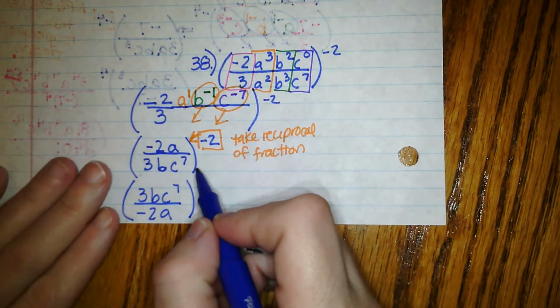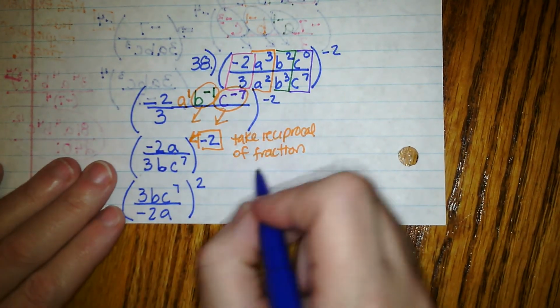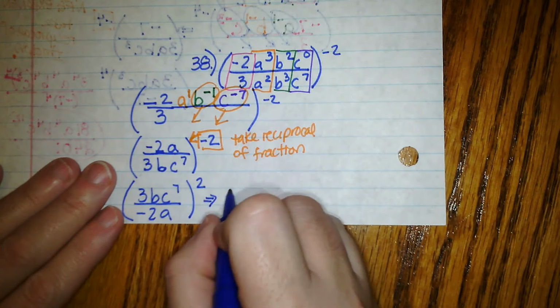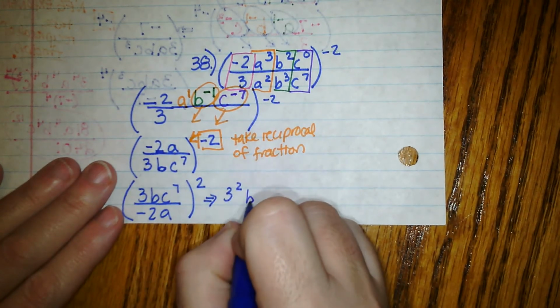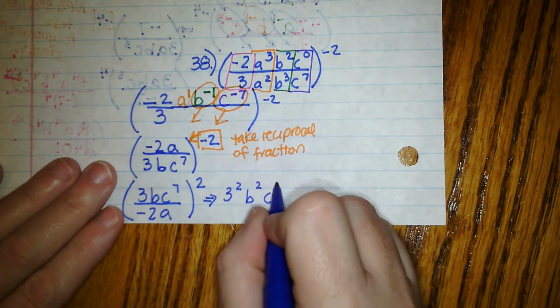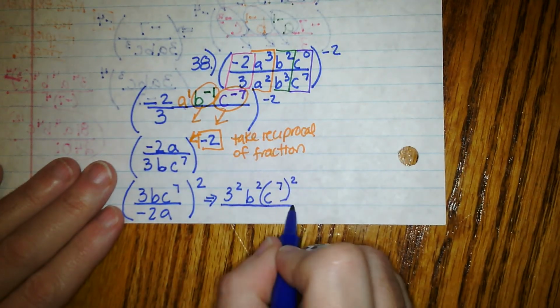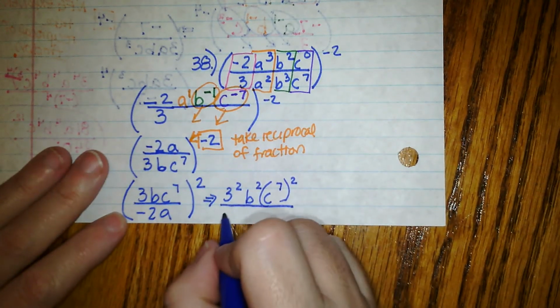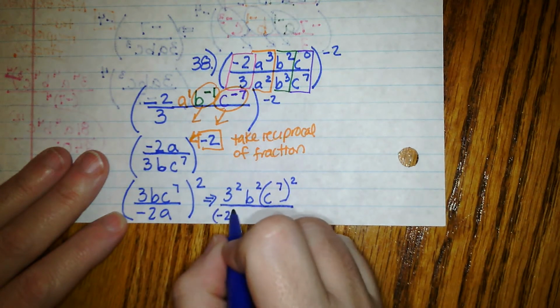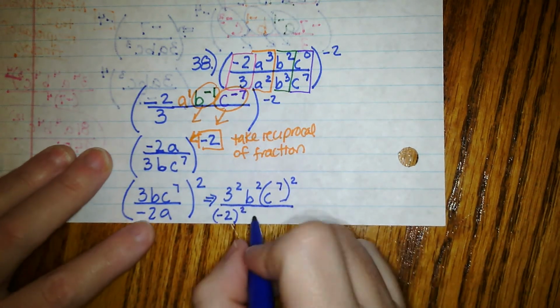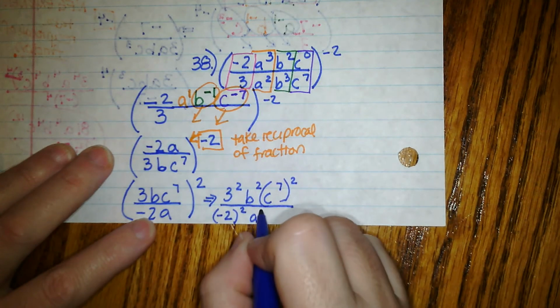And then we can start distributing that squared. So this is going to be 3 squared, b squared, and c to the 7th squared. This is -2 squared and a squared.